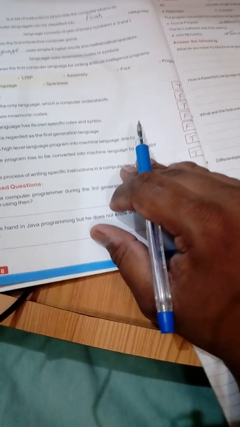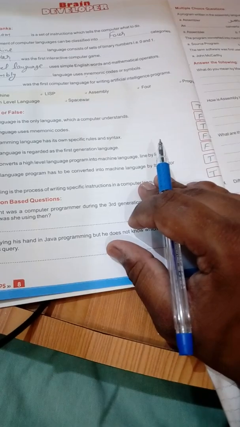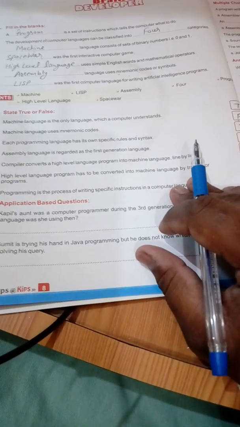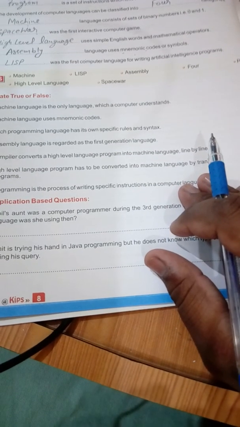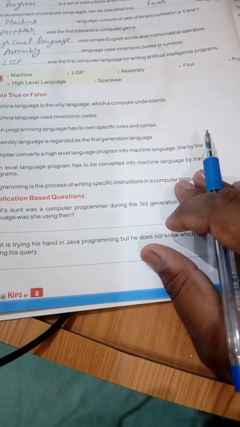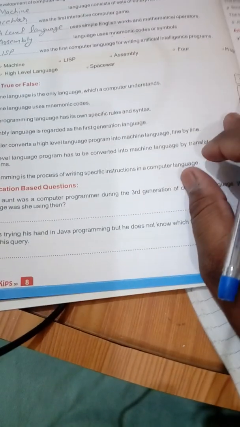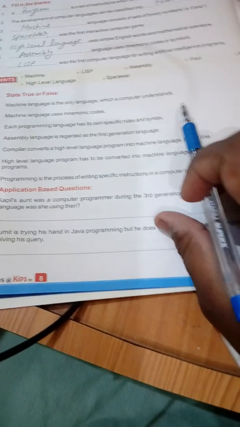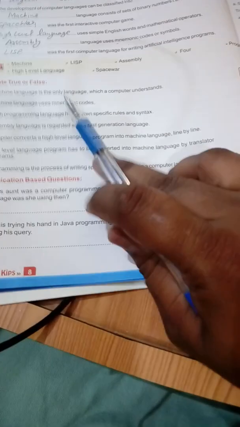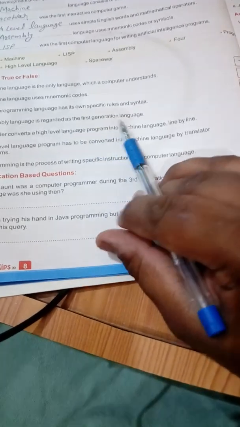Now, true and false. Machine level language is the only language which a computer understands. Yes, true, because it is directly understood by the computer system, because we need not take any translator program to convert a machine level language into computer language. Next, machine language uses mnemonics code. False, because assembly language uses mnemonics code. Each programming language has its own specific rules and syntax. Right? True.